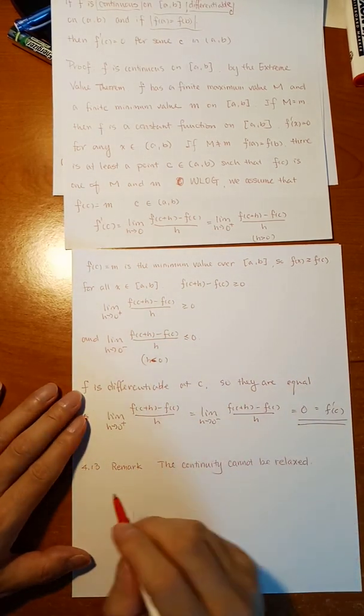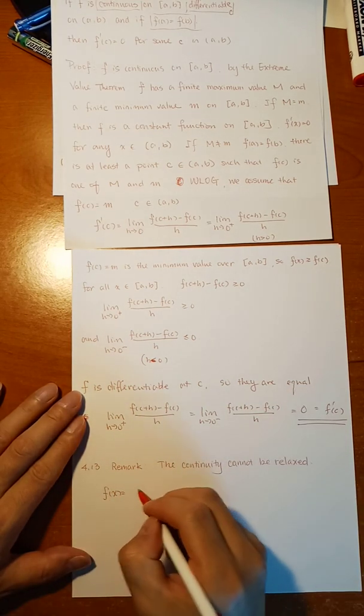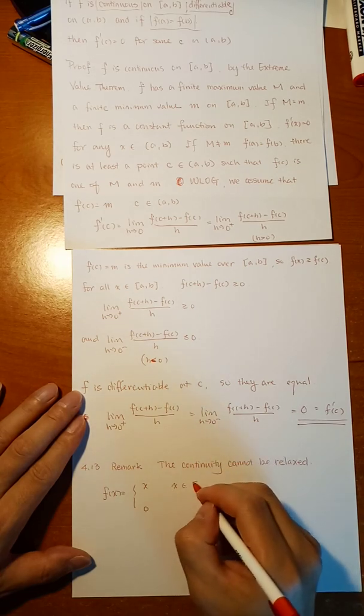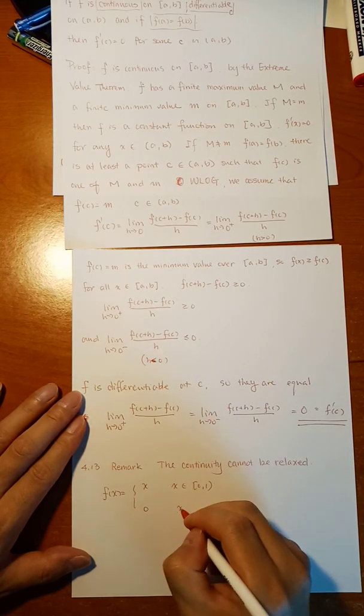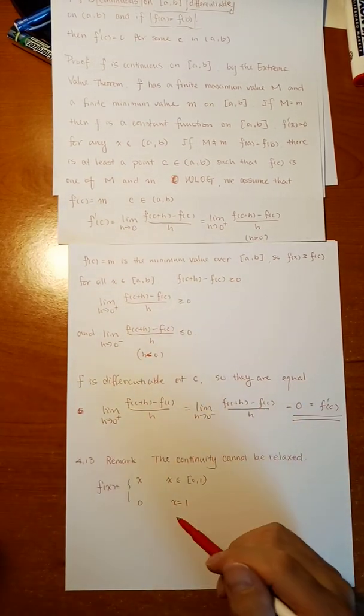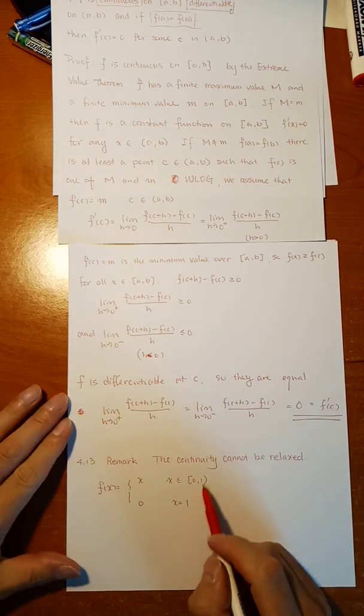Why? Well, not why. I mean, we have a counterexample. Let's pick this function. Of course, it's not continuous. It's differentiable over the open interval, but not continuous over the closed interval.